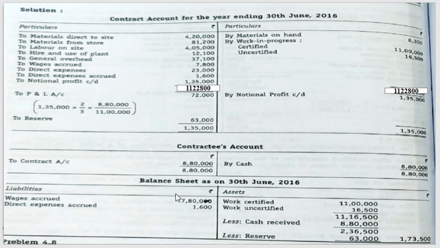We will classify it as liabilities and assets, without any other formation or classification. Whatever liability we get from the contract account, we will post under liabilities, and whatever assets or income is generated by the contract account will be classified under the asset column.